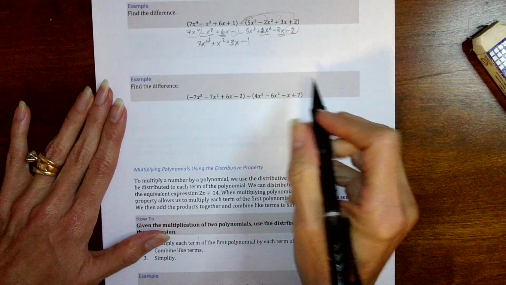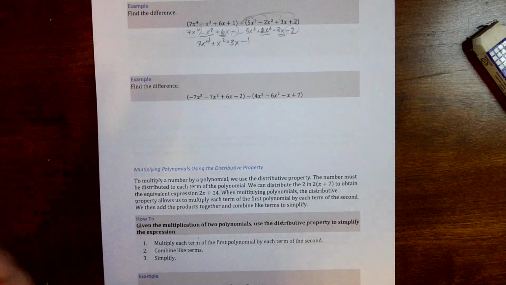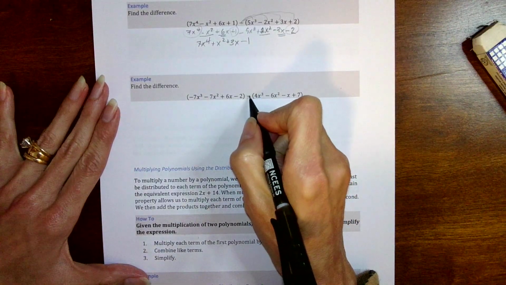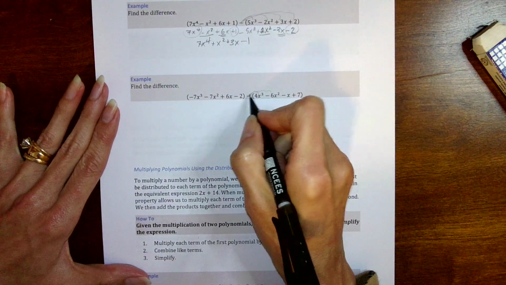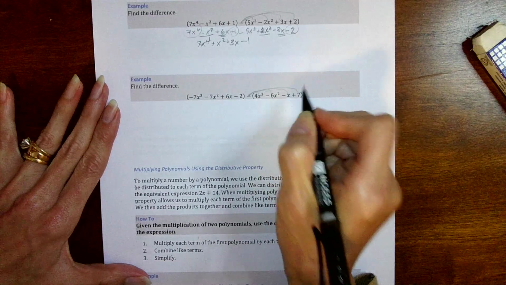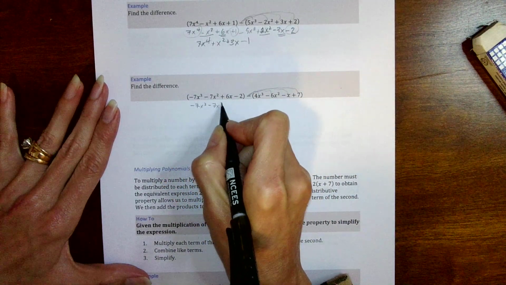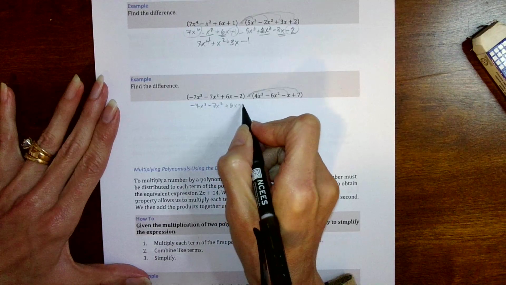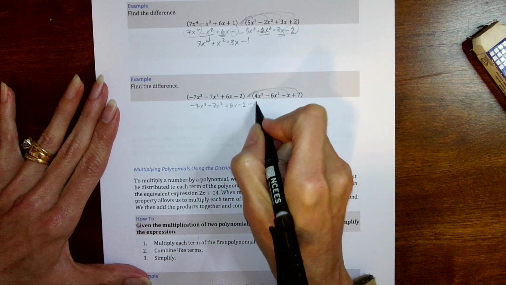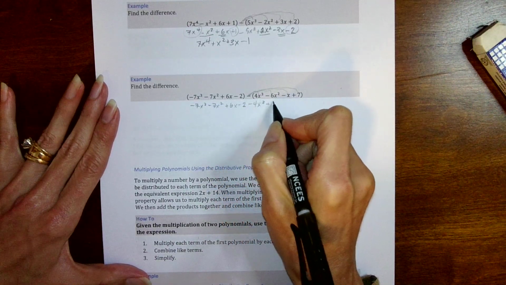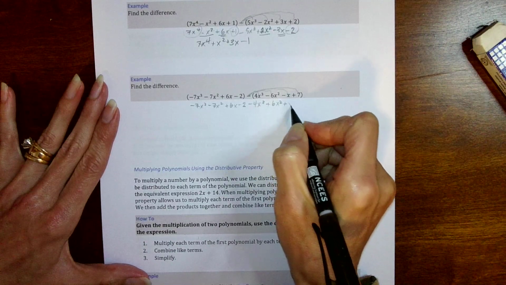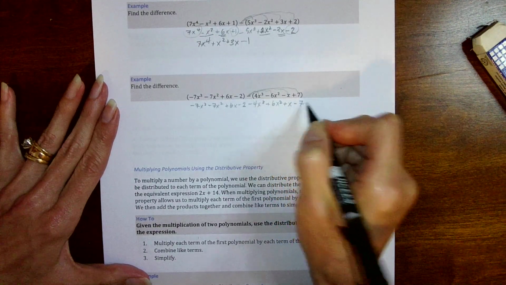Okay, so same thing with this. This negative belongs to everything in the parentheses to the right, so it has to touch each term. So it's going to go here, here, here, and here. So I have 7x cubed minus 7x squared plus 6x minus 2 minus 4x cubed plus 6x squared plus x minus 7.